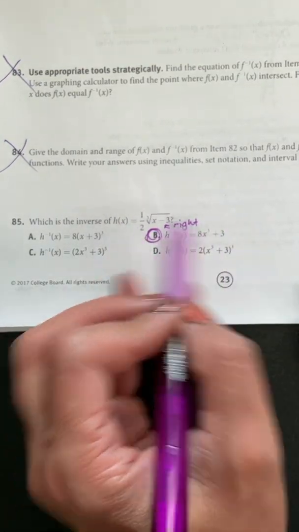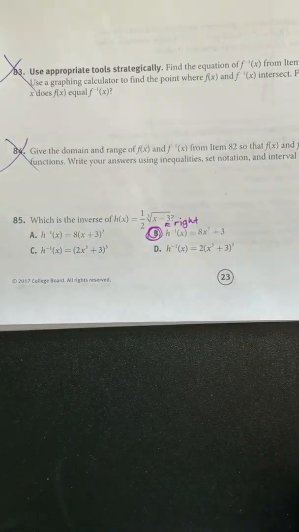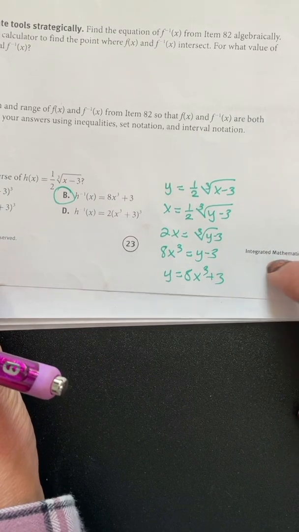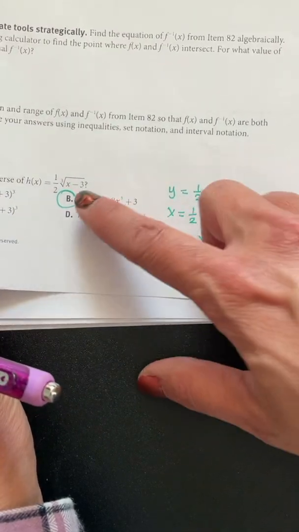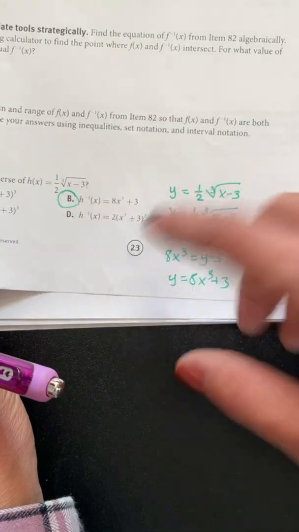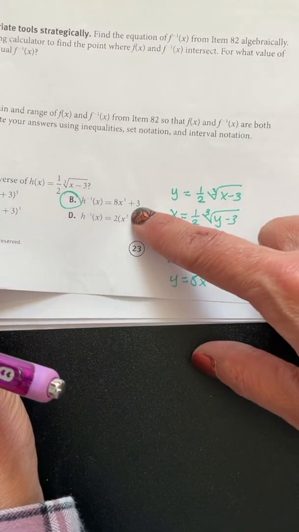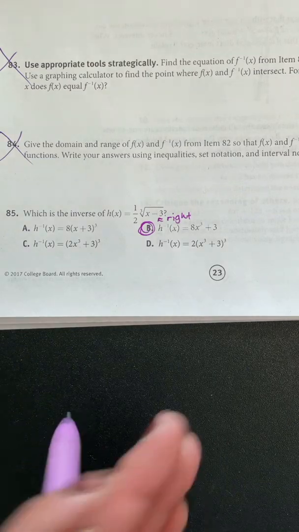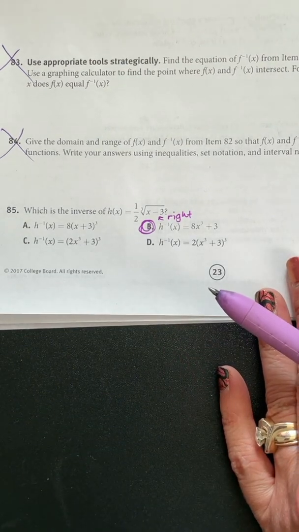You could Freaky Friday it by hand algebraically. In fact, that's what I did originally on my notes for this problem. But the inverse of right 3 is up 3, and the only one that shows up 3 is that one. So you don't even really need to do much work for that one. Easy 5 points.